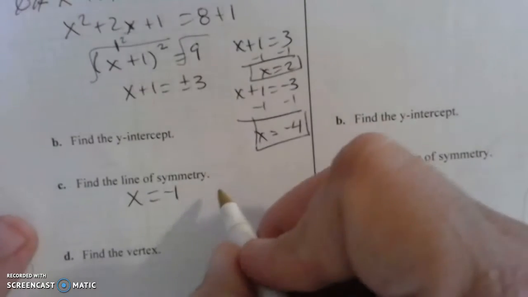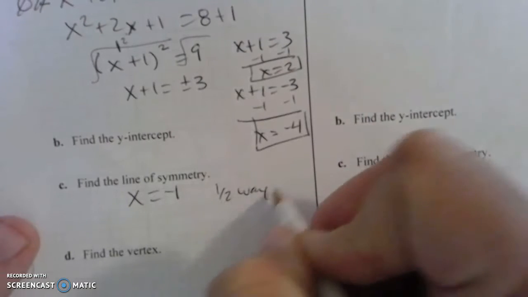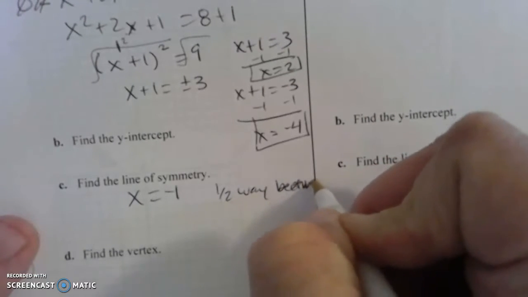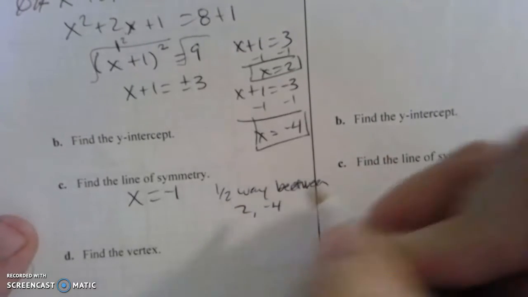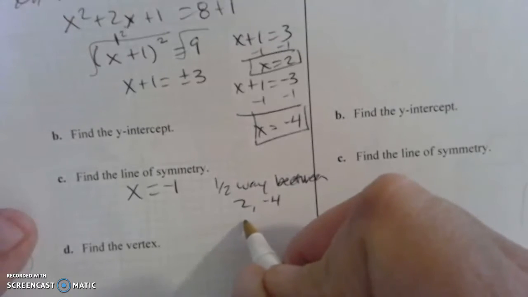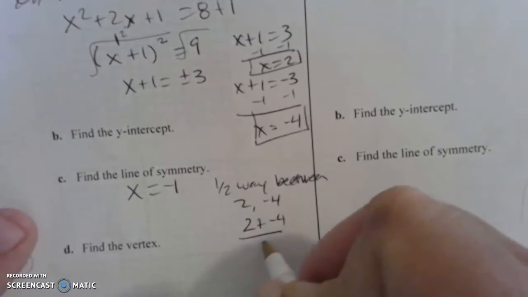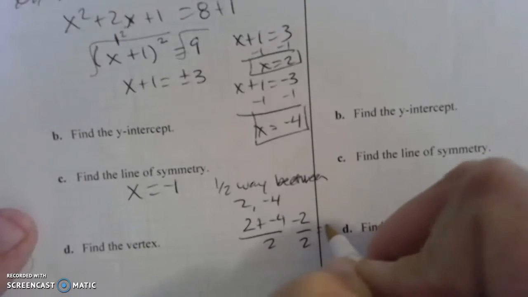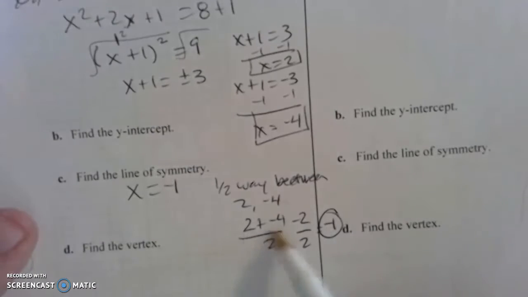And how did I get that? It was halfway between 2 and negative 4. And I can also watch this. What is 2 plus negative 4 divided by 2? Negative 2 divided by 2 equals negative 1. Algebraically, and then we found it by graphing.